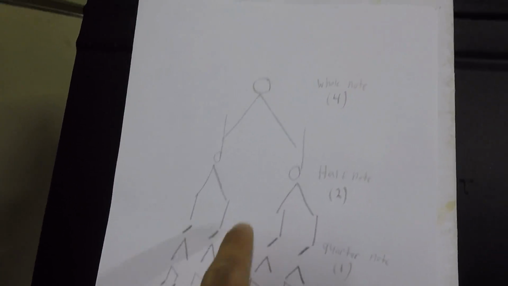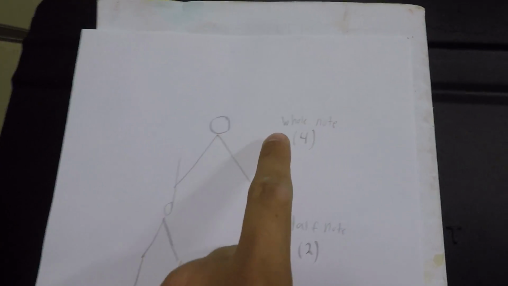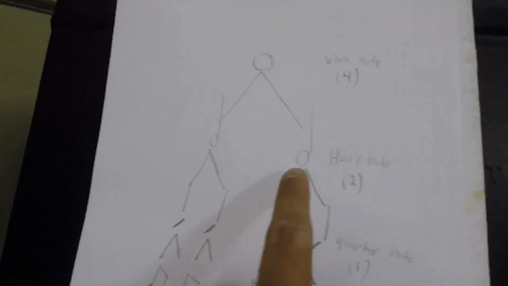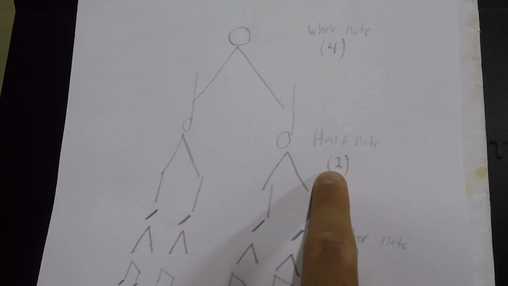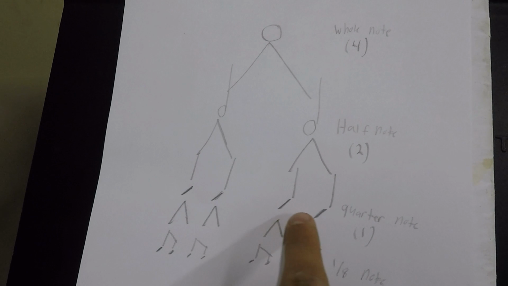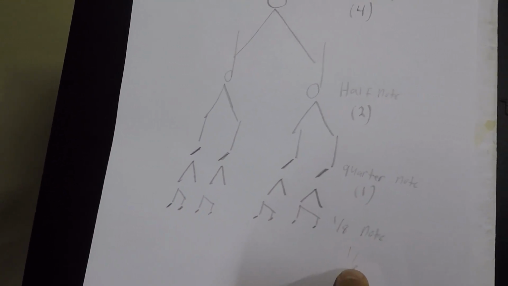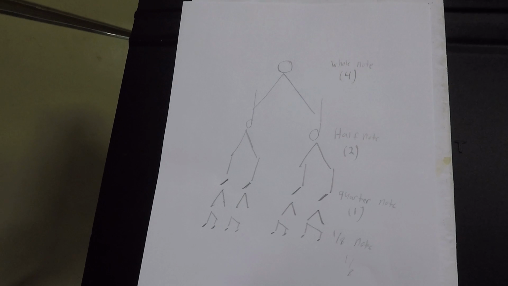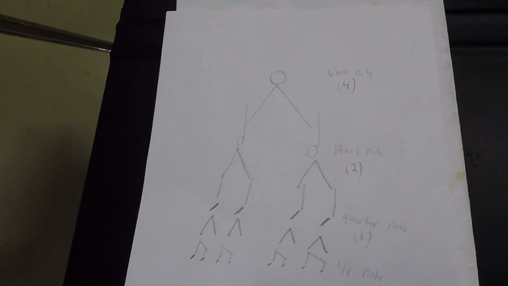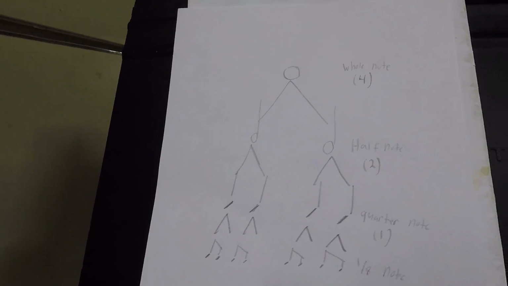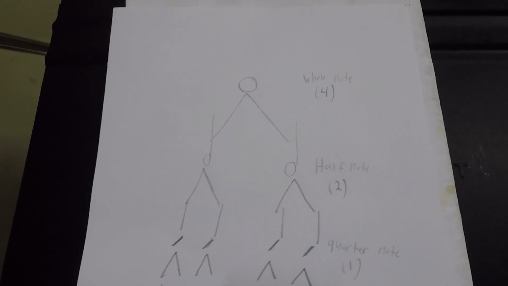and these ones. This is called a whole note, and it gets 4 beats. It's called a half note, it gets 2 beats. This is called a quarter note and gets 1 beat. These are called eighth notes and it gets an eighth of a beat. It's pretty simple. And then we're gonna learn how to play each rhythm today.